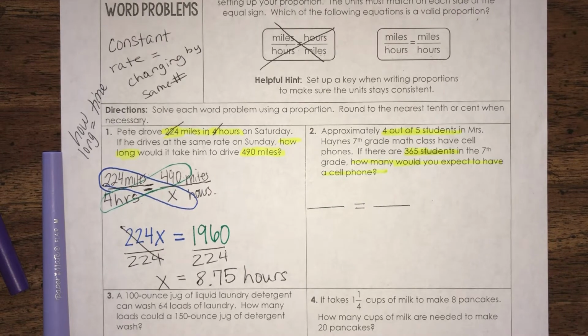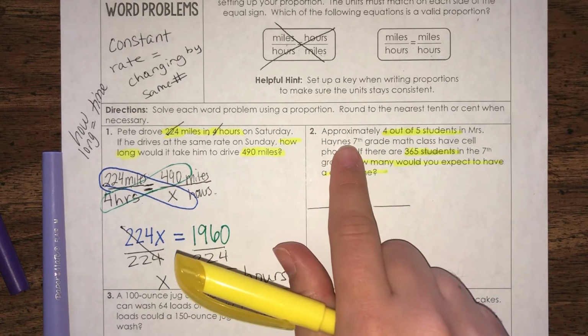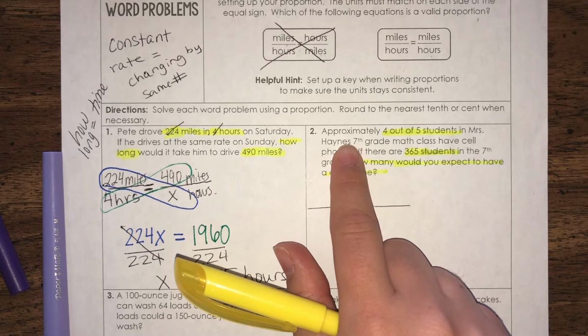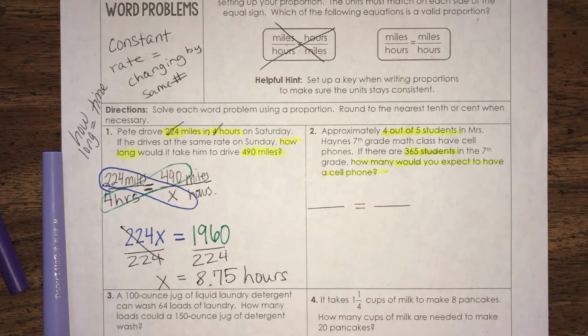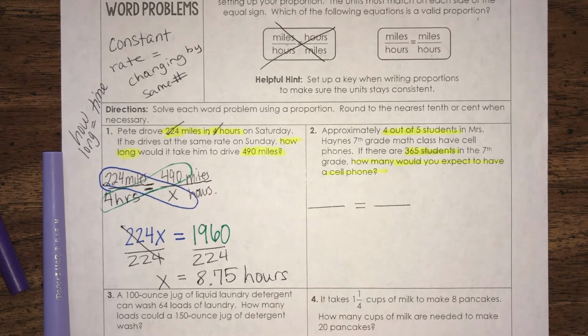Notice how I never highlighted the number 7. This just tells us about the 7th grade. It has nothing to do with the cell phones or the number of students within this grade level. It's just focusing in on one specific grade level. We don't actually need that to solve our problem.